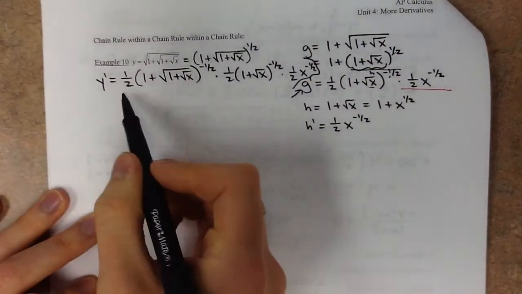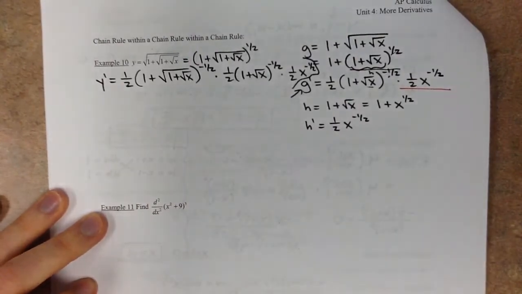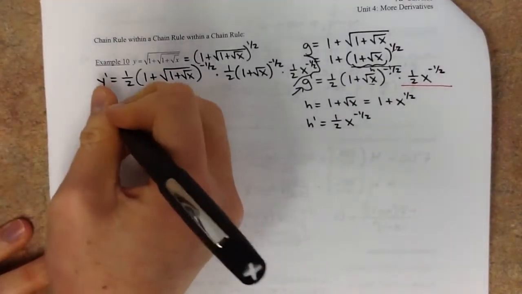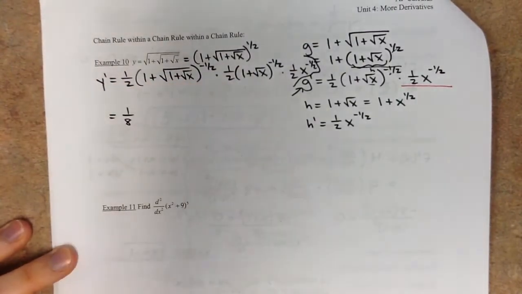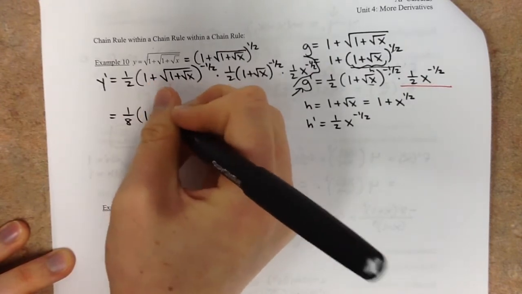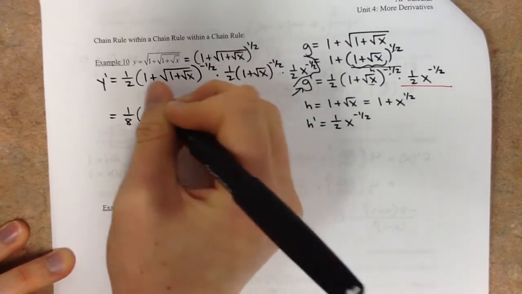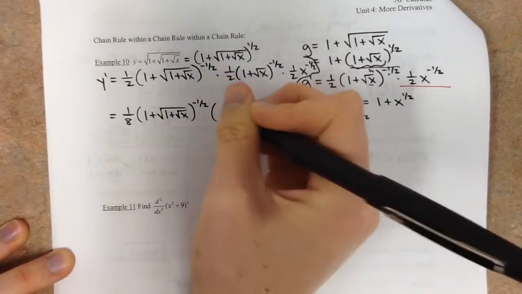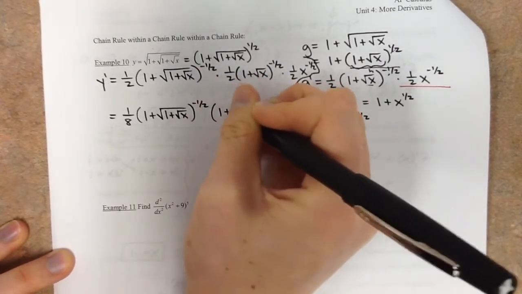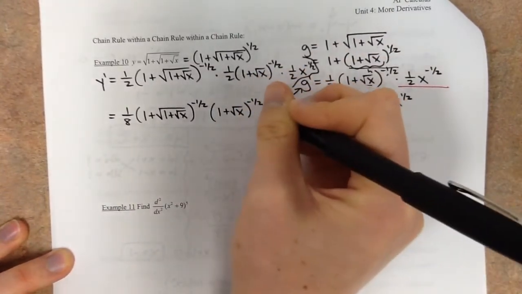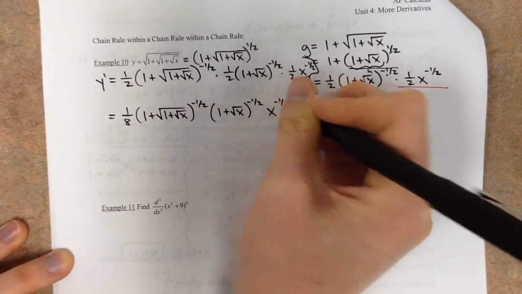All right, let's do a little bit of cleanup. So 1/2 times 1/2 times 1/2, that means I can put a 1/8 out front. And then I have 1 plus this nice square root to the negative 1/2 power, and then times 1 plus the square root of x to the negative 1/2 power, and then times just x to the negative 1/2 power.